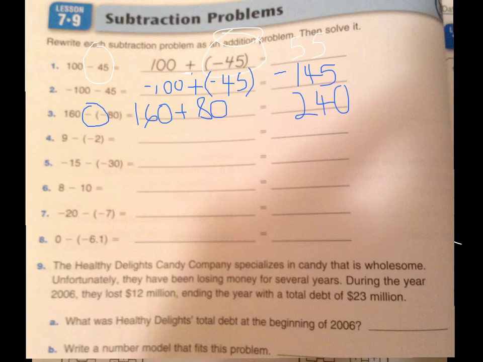Well, if they lost $12 million that year, and they ended the same year with 23 million, what's the difference between 12 and 23? If you can find the difference, that was the debt they already had. Go ahead and write your answer right there.